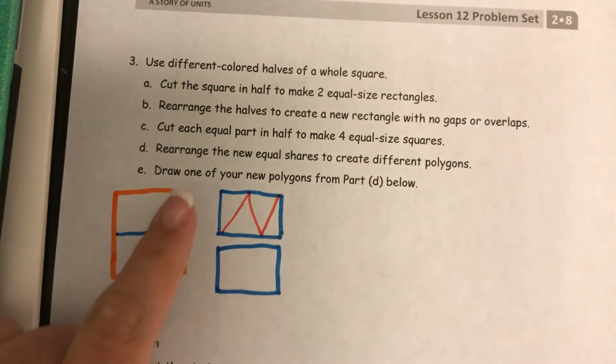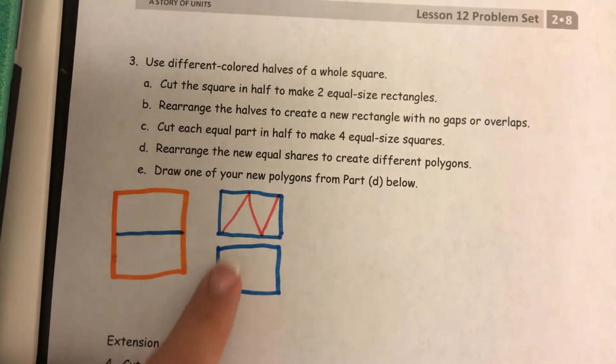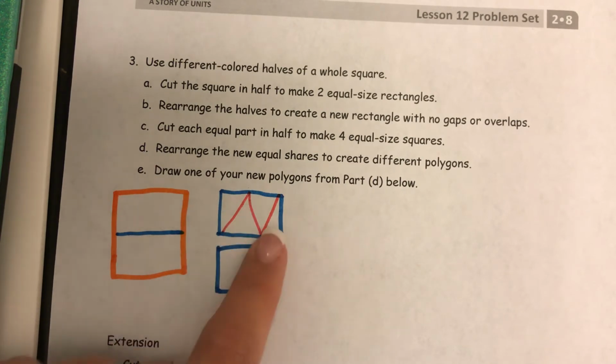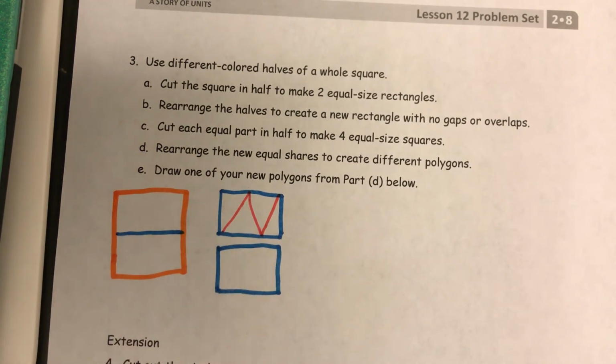Okay, so you could rearrange the halves to create a new rectangle. So that would be one way to do a rectangle, correct? Or you could also do this.